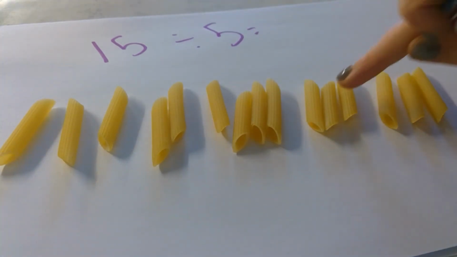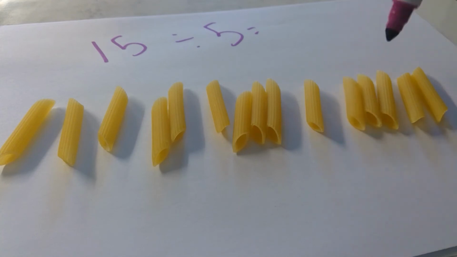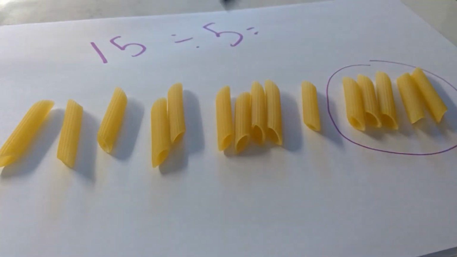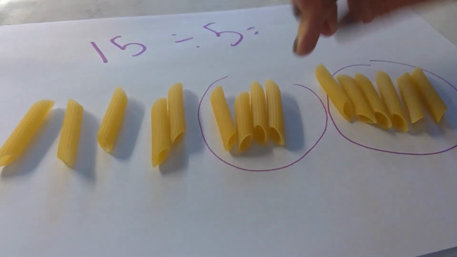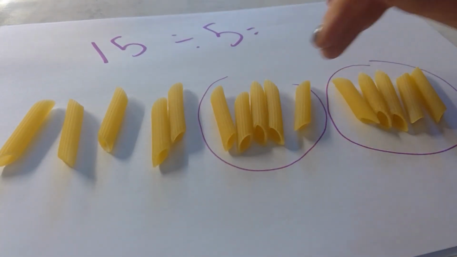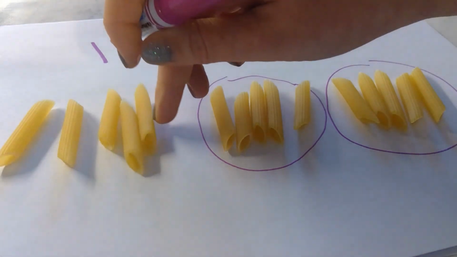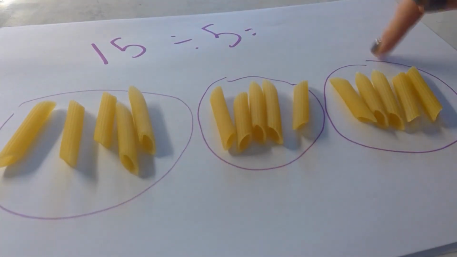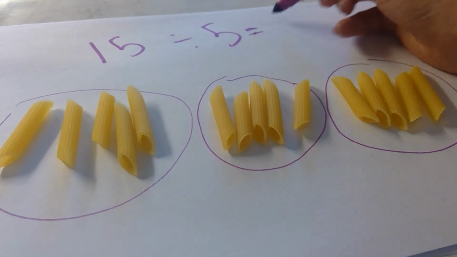So 1, 2, 3, 4, 5. Let's put them into a group. 1, 2, 3, 4, 5. Put them into a group. Oh, without your pasta escaping. 1, 2, 3, 4, 5. How many groups do we have? 1, 2, 3 equal groups.